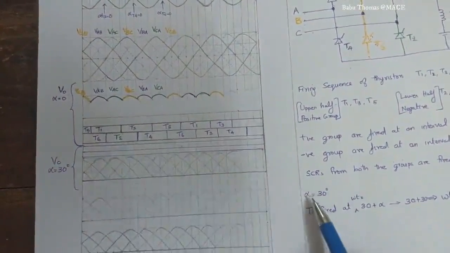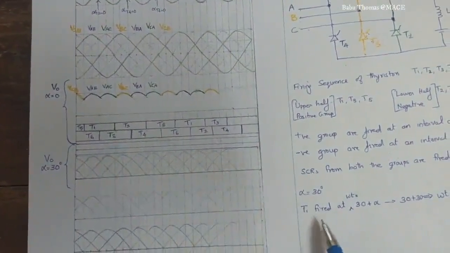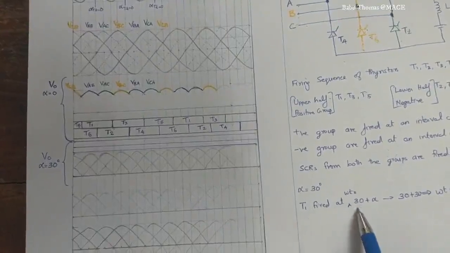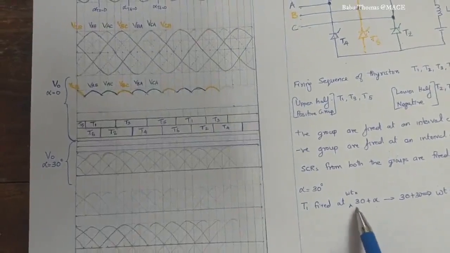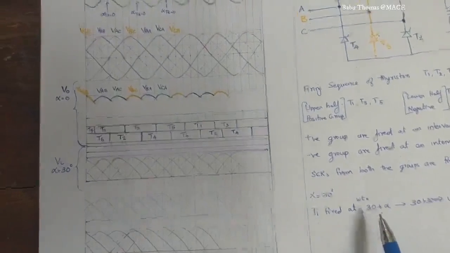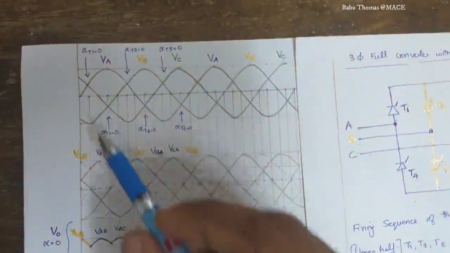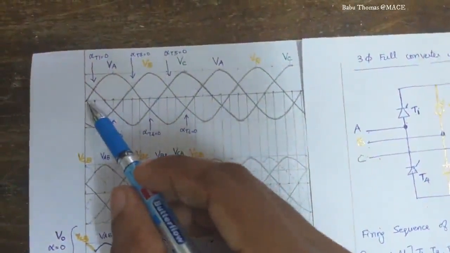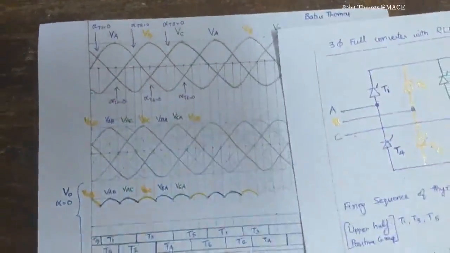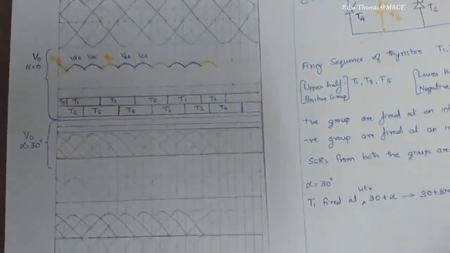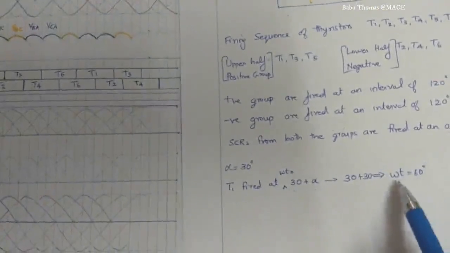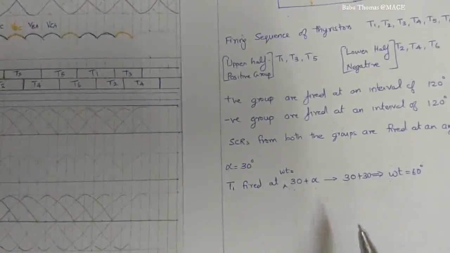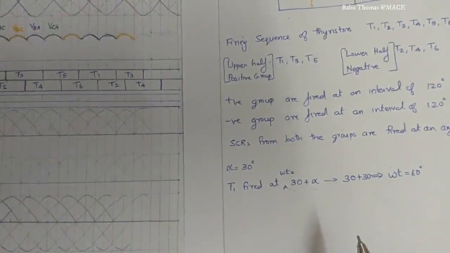When alpha equal to 30 degrees, T1 is fired at omega t equal to 30 plus alpha. This 30 comes into picture because we have taken the reference value of the phase voltage as VA. So therefore at omega t equal to 60 degrees, you need to fire your thyristor T1, alpha equal to 30 degrees.